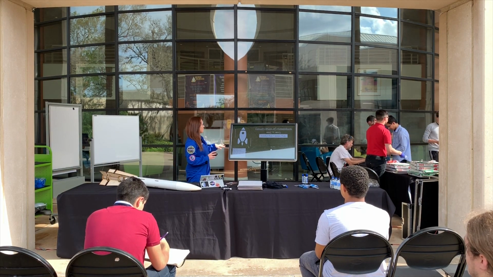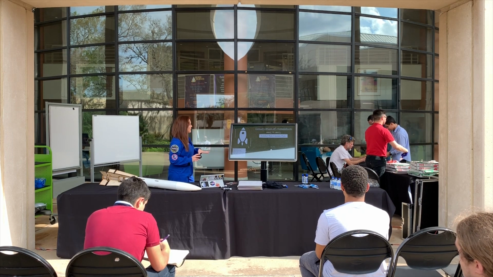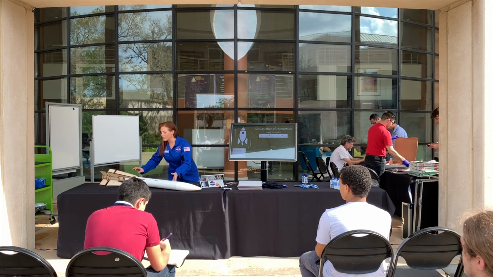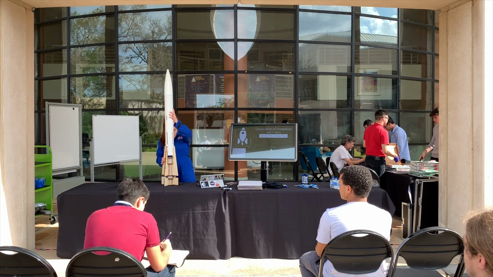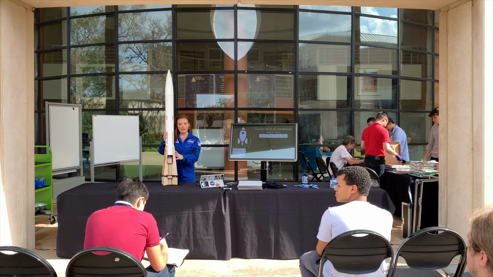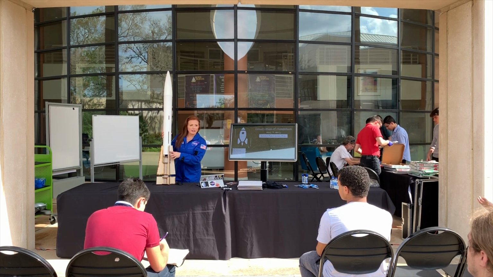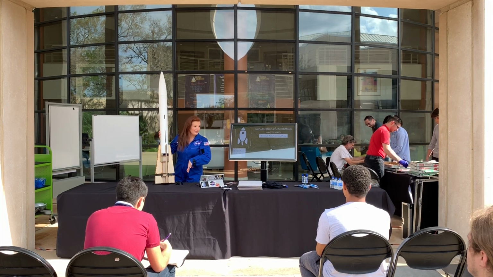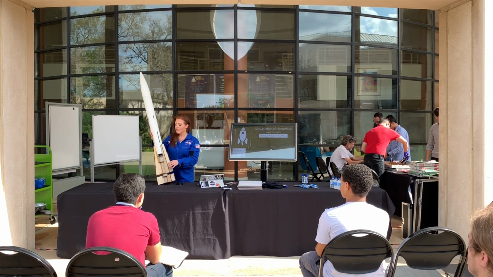So here's the thing about the rocket though. It gets a little crazy because not only do you have the rocket, right? Remember I said that you have fuel inside this rocket that is being ejected at a certain rate, right? At a certain rate of change. And that's the crazy part.